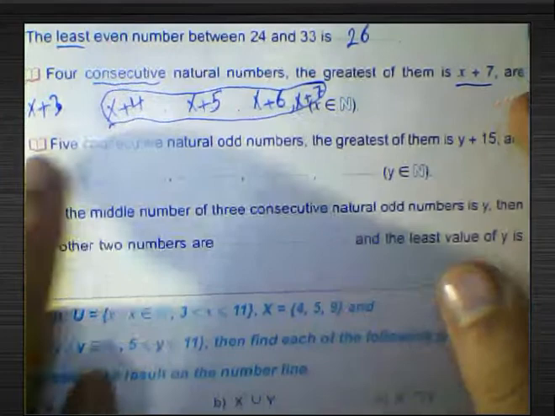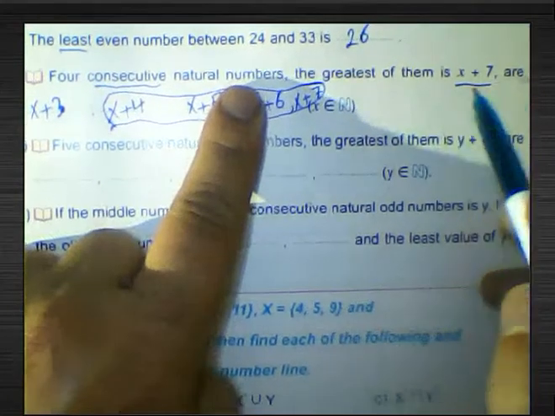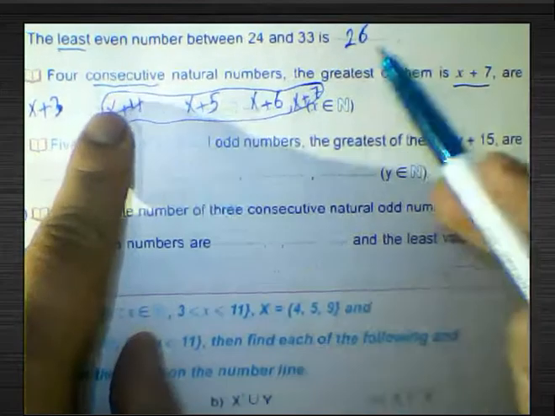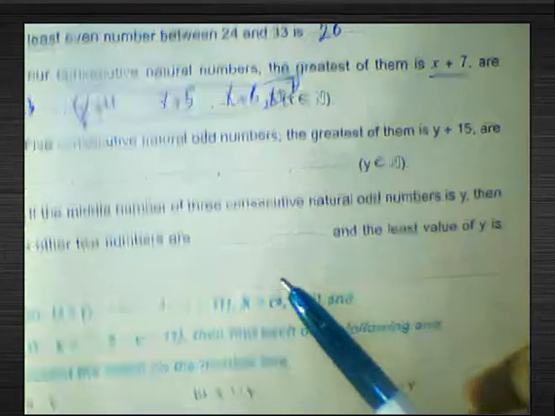This is the solution. Again, four consecutive natural numbers, the greatest of them is x plus 7, are x plus 4, x plus 5, x plus 6, x plus 7.